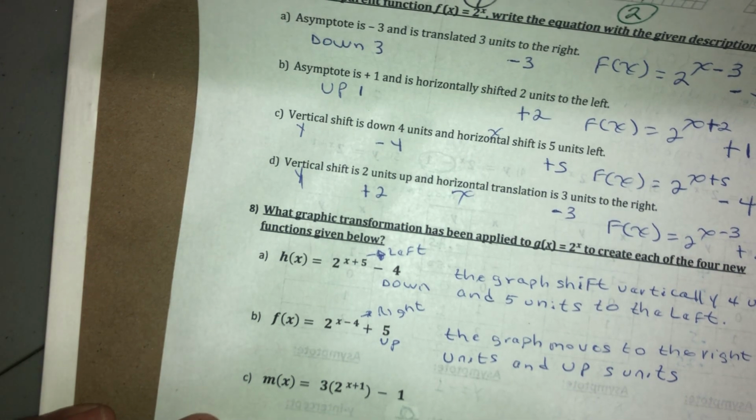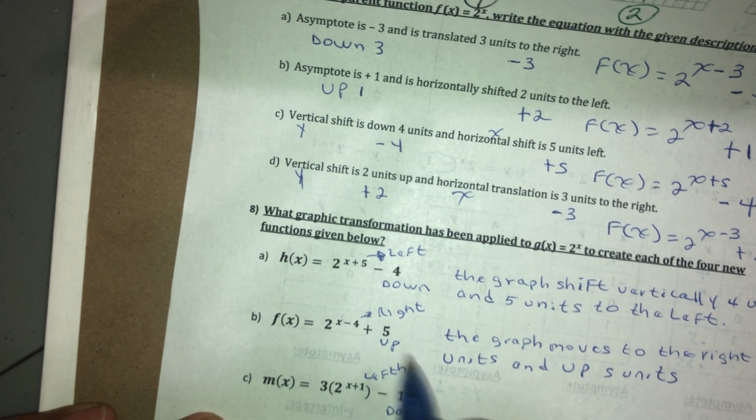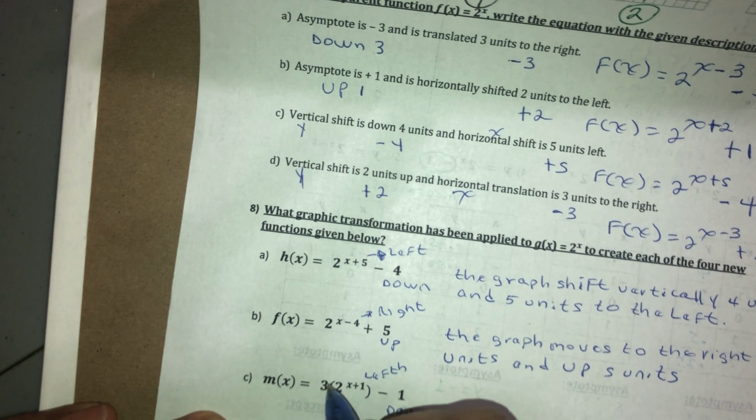Now this one, because of this, is gonna go down, left, and that's gonna make it narrower.